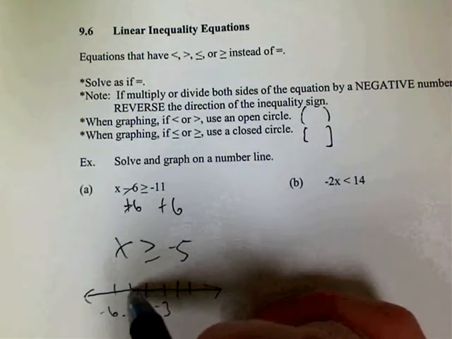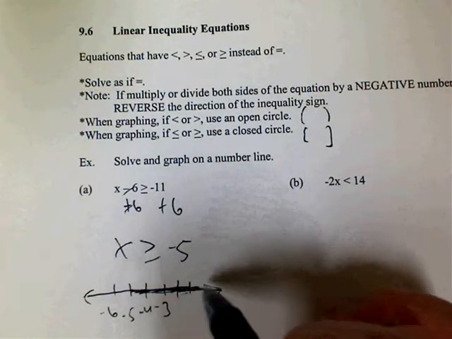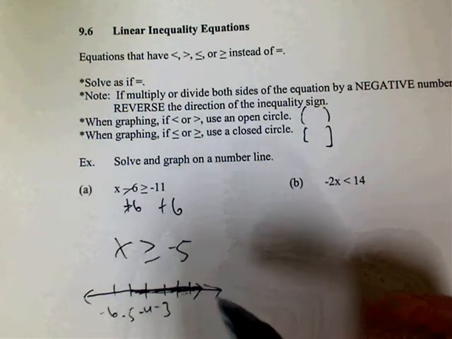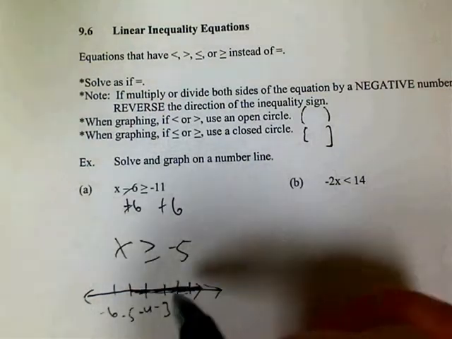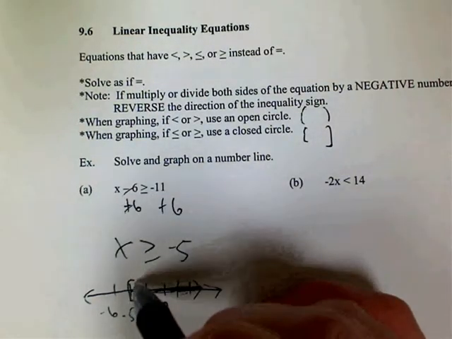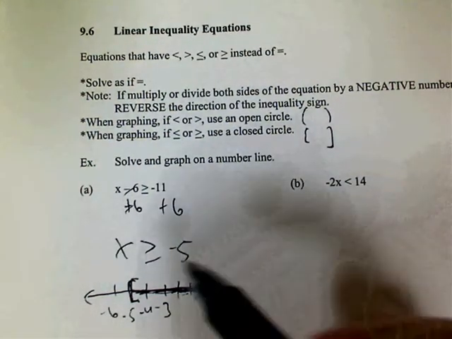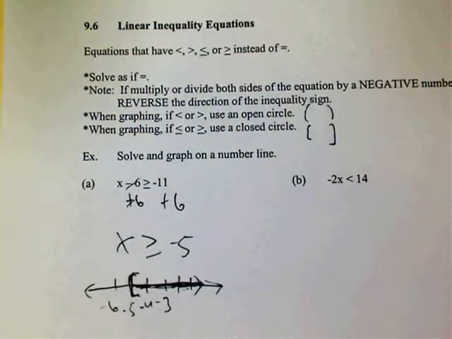So that means I'm going to shade to the right of negative 5 because all those numbers are bigger. I'm going to draw an arrow to represent that, which that arrow means it goes forever to the right. I'm going to put a bracket here on that negative 5. Now I easily could have used the open circle, but I'm going to use a bracket.